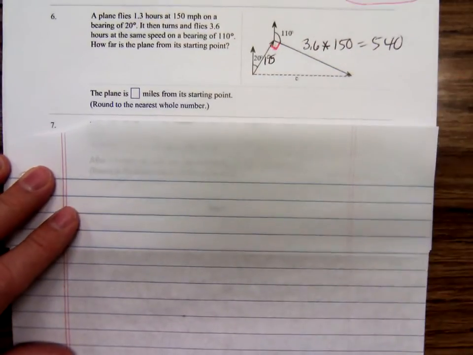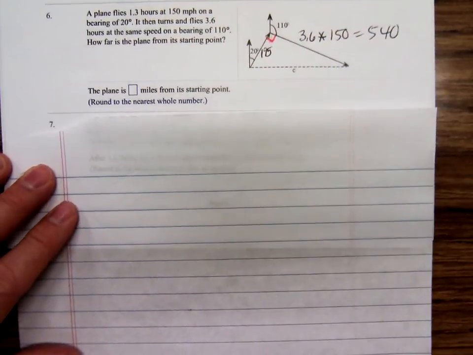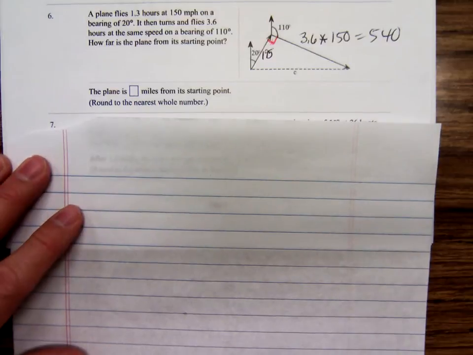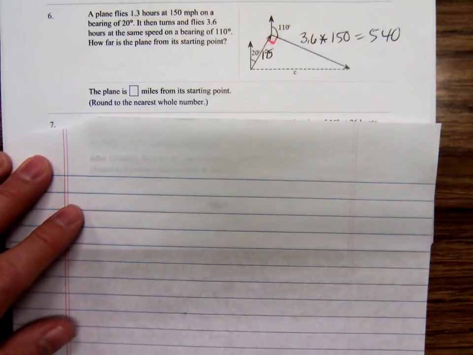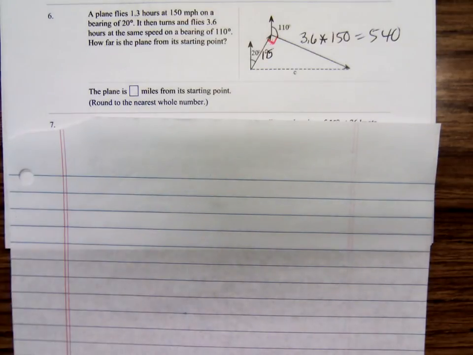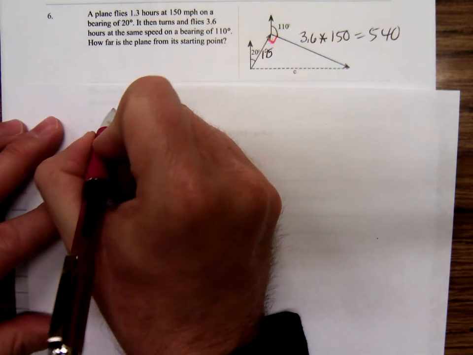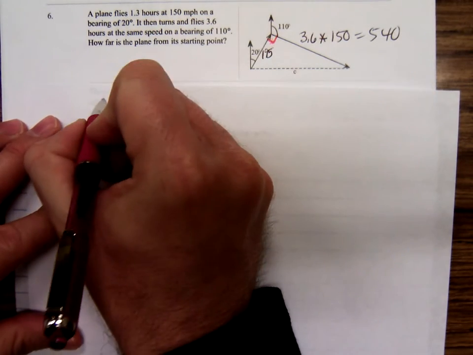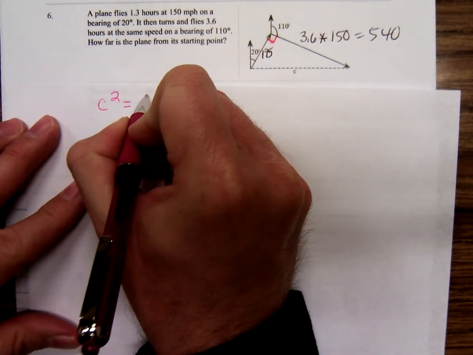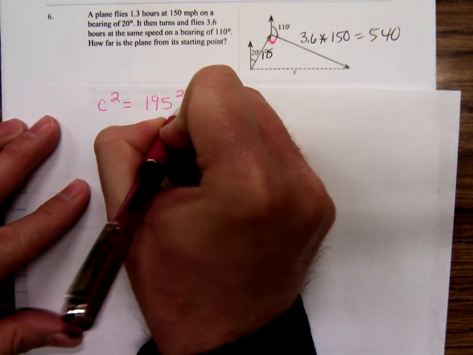Do we need to do any trigonometry? Well, no, we can just use the Pythagorean theorem on that one, can't we? So let's see, I'll just do it right here. It is called C. So C squared is 195 squared plus 540 squared.